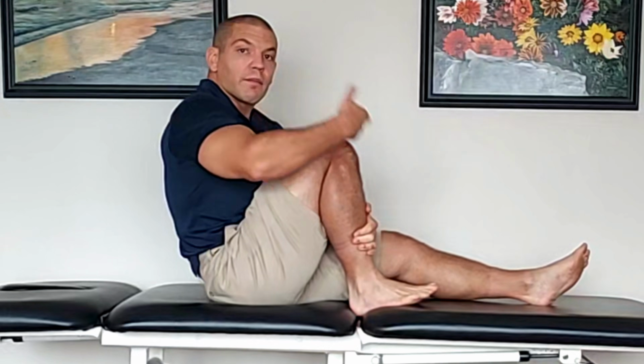Now, most people will either get limited by approximation of their hamstrings and their calves, where they come together before the muscle gets on its entire stretch, or maybe you have some knee pain or knee arthritis where you bend to a certain point and your knee just starts to hurt and it won't let you bend all the way to where you get to stretch those muscles.